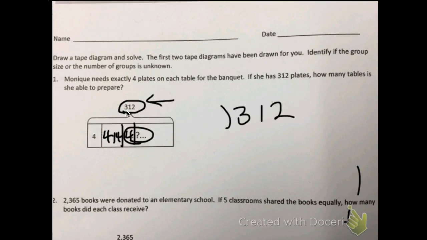312 divided by 4. So if we look at this, let's go ahead and do it just for this one problem, so you can remember how to do long division. How many times does 4 go into 3? It doesn't, so we're going to move it over to 31. How many times does 4 go into 31? And if you wanted to do it by skip counting, you could. If you wanted to do another way, you can.